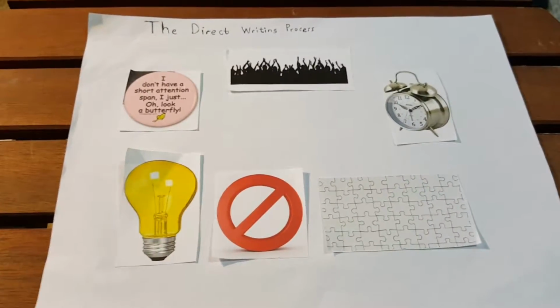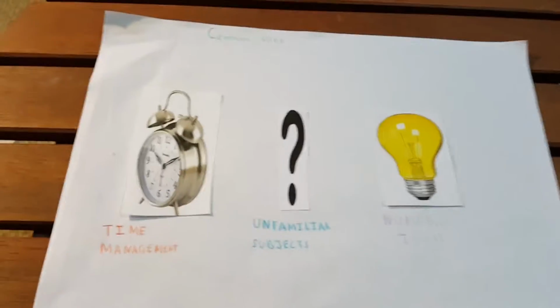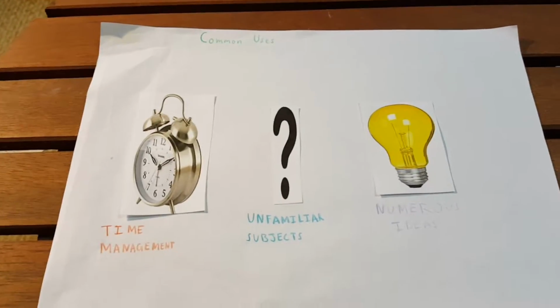And this is the direct writing process as described in Peter Elbow's Writing with Power. The direct writing process is a brainstorming technique where the writer rapidly puts down all of their ideas on a piece of paper and connects them into an essay at the end.